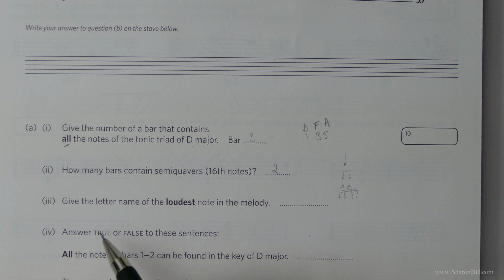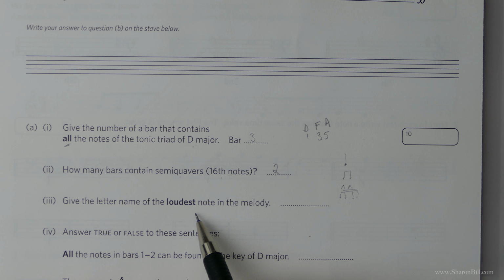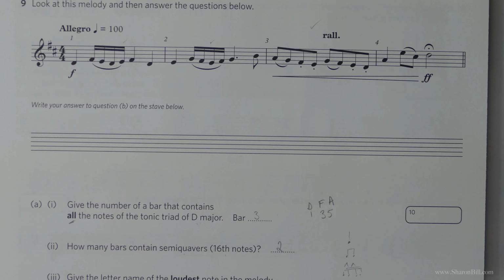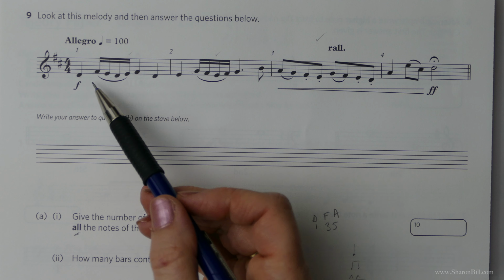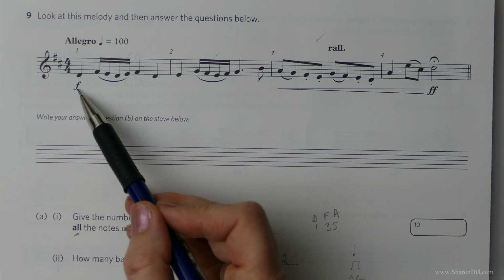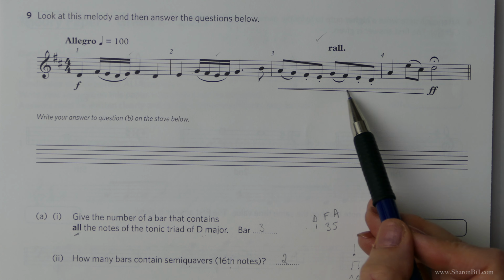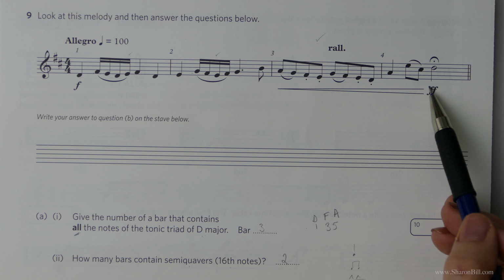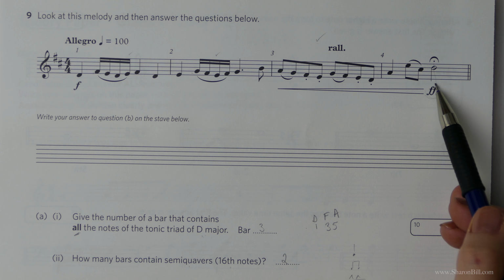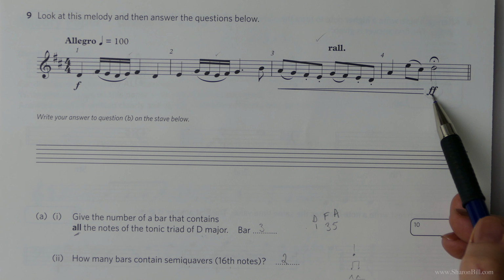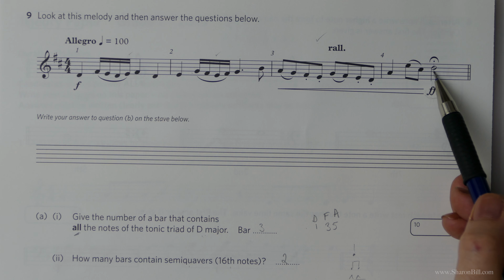Now then, we need to find the loudest note in the melody and say what letter name it is. So let's see what the melody is doing here. So we're starting off forte. So we're pretty loud to begin with. However, we have a crescendo here that is gradually getting louder and louder, keeps on getting louder until we finally arrive at fortissimo, very loud. So actually this last note falls under that, and this is the loudest note.